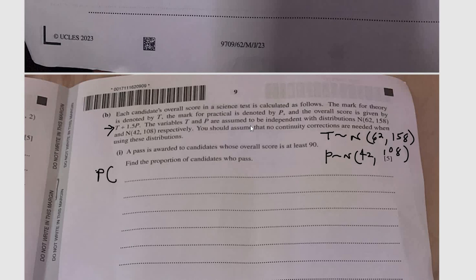Overall score, probability of a candidate who passes: T plus 1.5P is at least 90. Since T and P are normally distributed, T plus 1.5P should also be normally distributed.